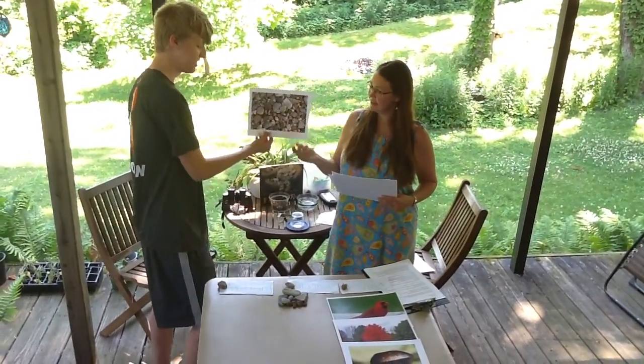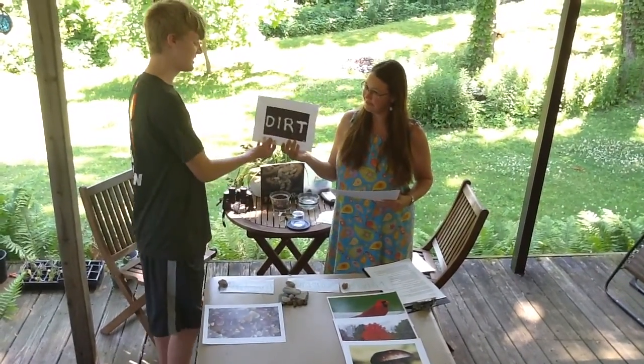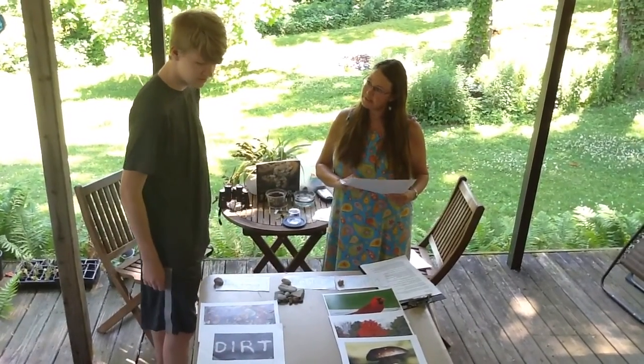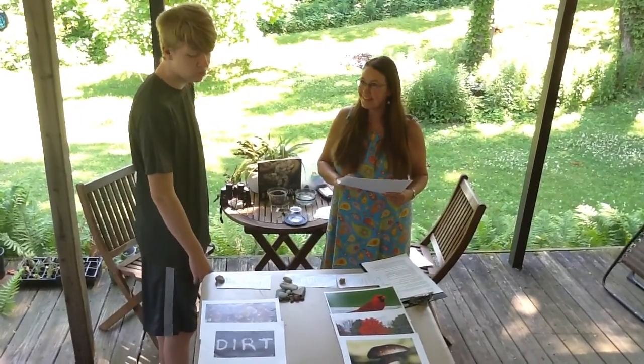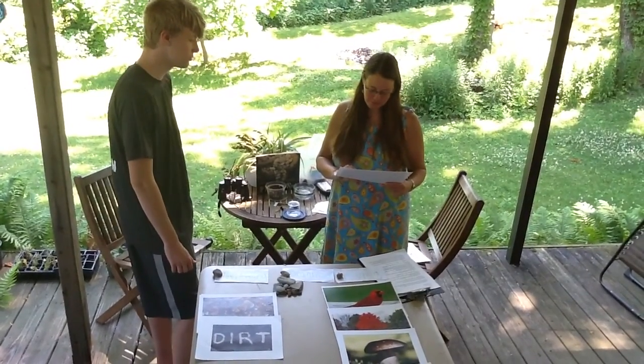And what is this? It's a rock. It's non-living. And what is this? It's dirt. It does not live. Does it have things that live in it? Yep, like worms or moles and other insects. Yeah, so even though it's non-living, it supports life.